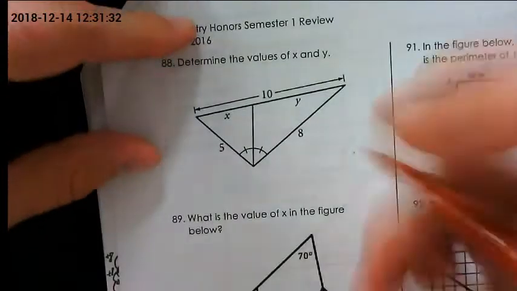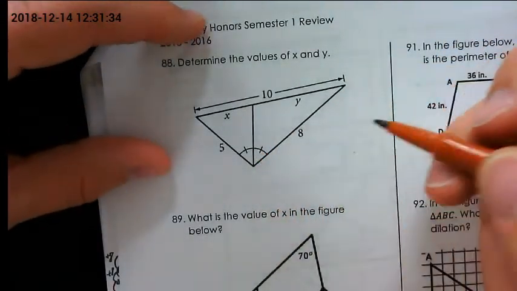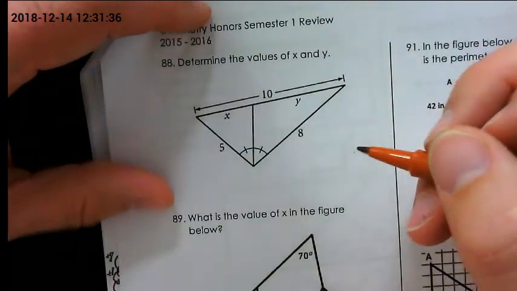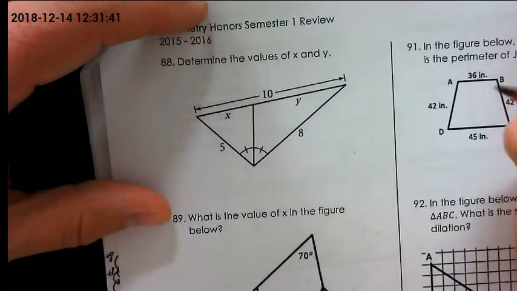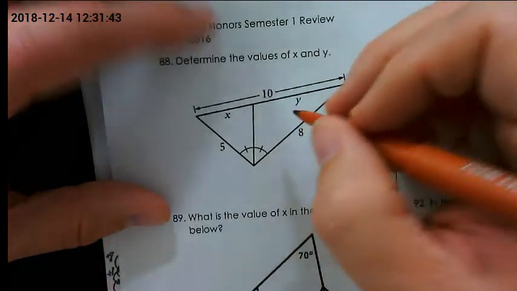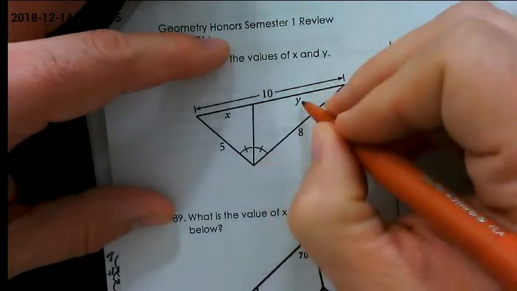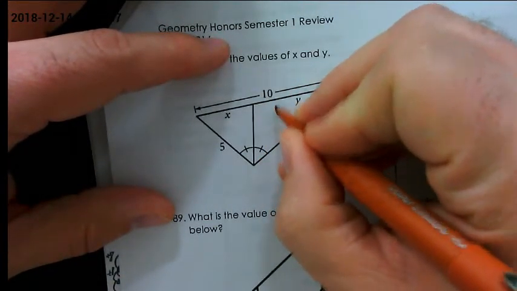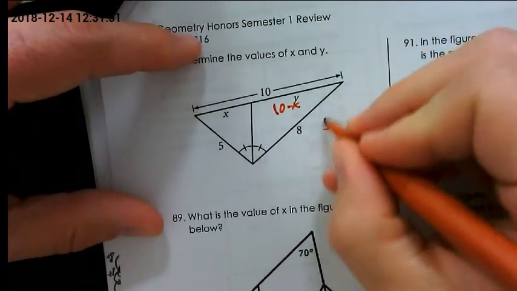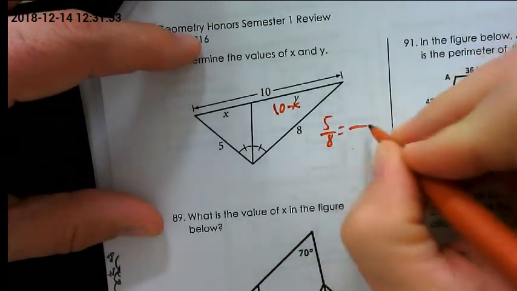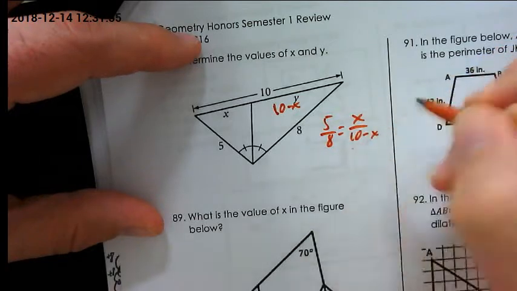All right. On the next one. Again, same idea. We have an angle bisector. This one's a little more challenging. Doesn't matter which one you solve for first. Once you know one, you just subtract it from 10 to get the other. But we have to solve it in terms of one of these variables first. So let's put y in terms of x. So we'll have the 10 minus x for that piece. Because now we can set up a proportion. 5 over 8 equals x over 10 minus x.